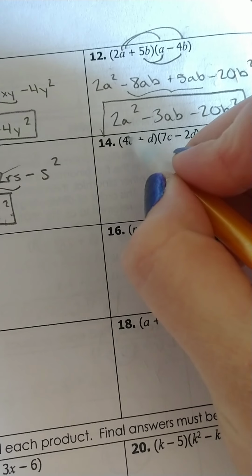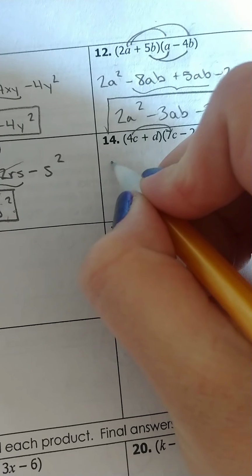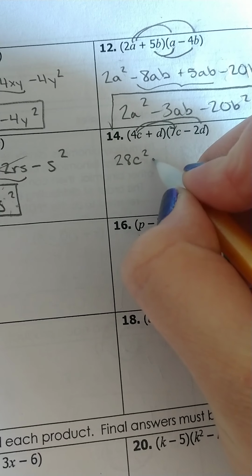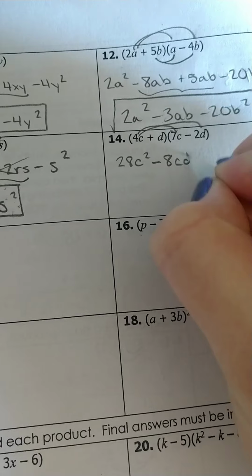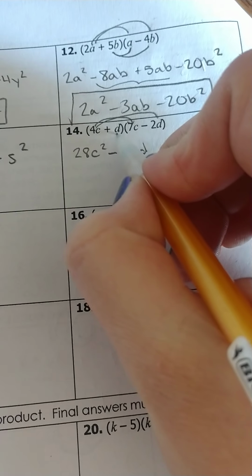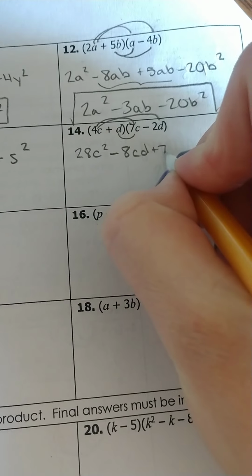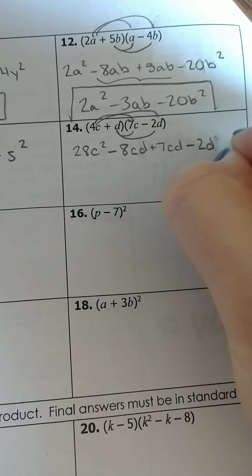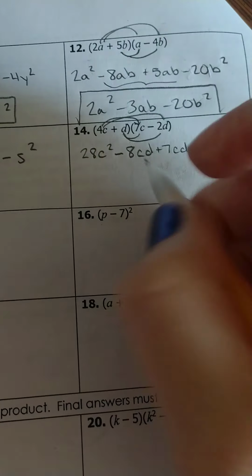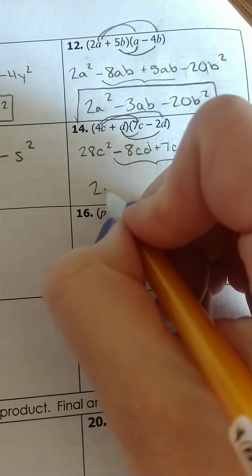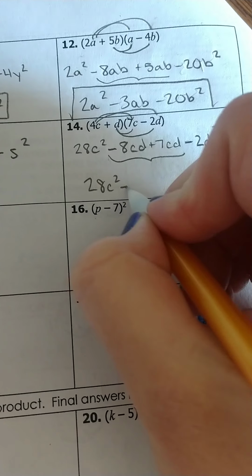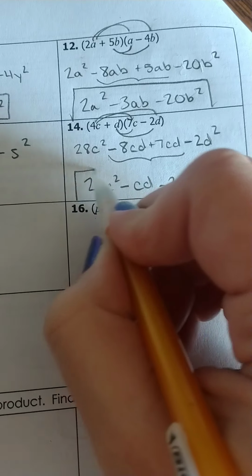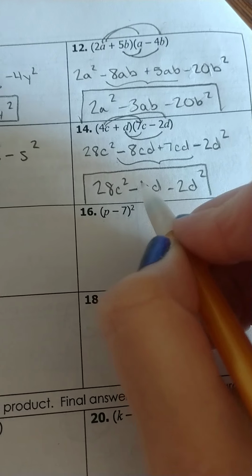Number 14, 4c times 7c. 4 times 7 is 28, so 28c squared. 4c times a negative 2d is a negative 8cd. A positive d times 7c is plus 7cd. And d times a negative 2d is a negative 2d squared. Our like terms are right here. 28c squared minus cd minus 2d squared. And again, if you feel more comfortable putting a 1 right there, be my guest.